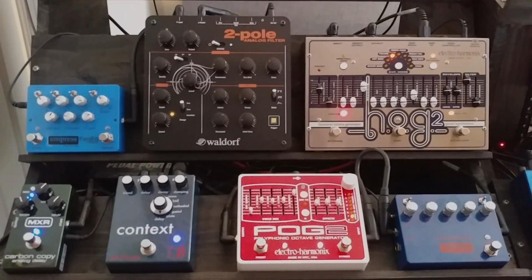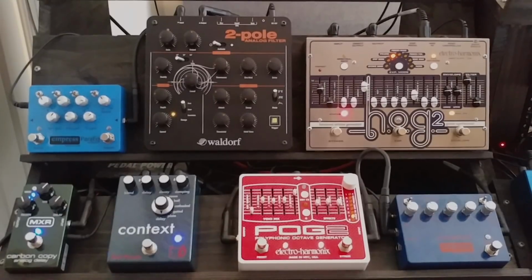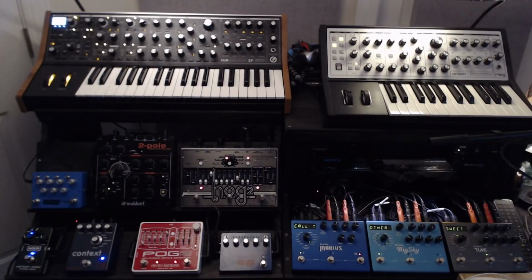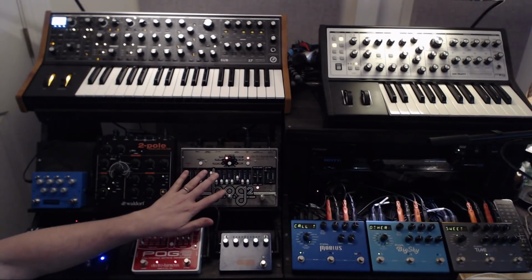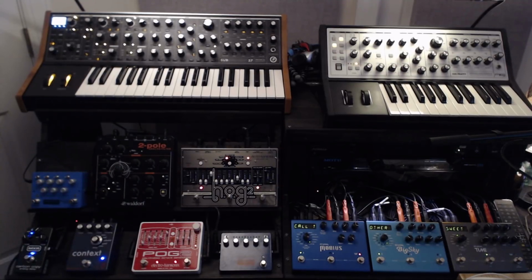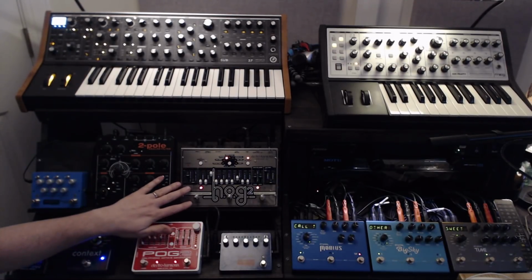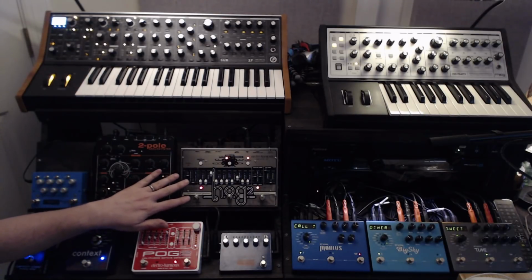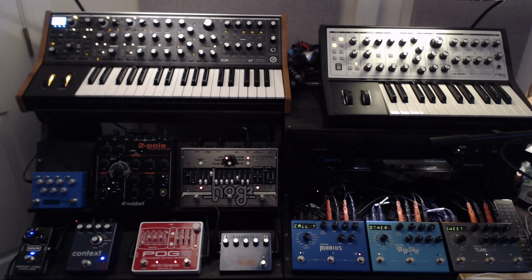Now it's split up into two kind of separate categories, with the general idea being the Hog and the 2-pole from Waldorf are on their own independent sends. So this is a brilliant multi-octave generator synthesizer. Now, I think people normally use it for guitars. I've never run a guitar through it.